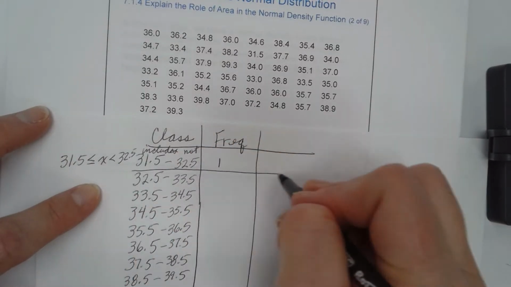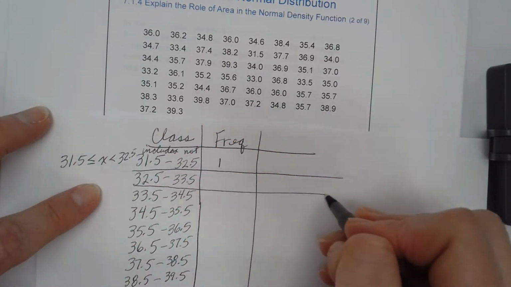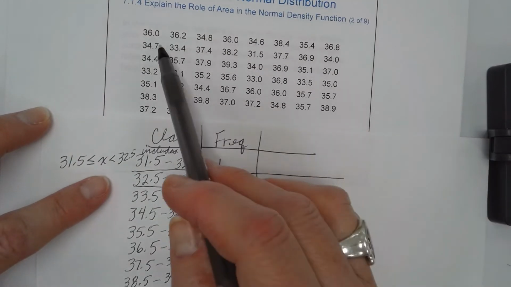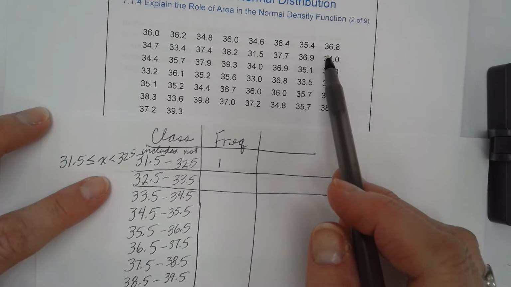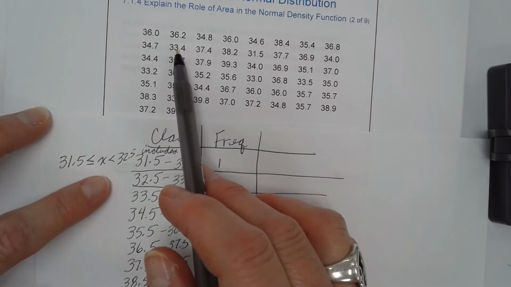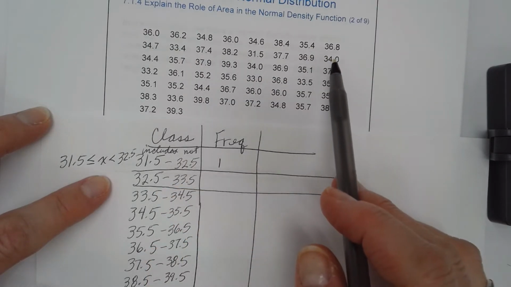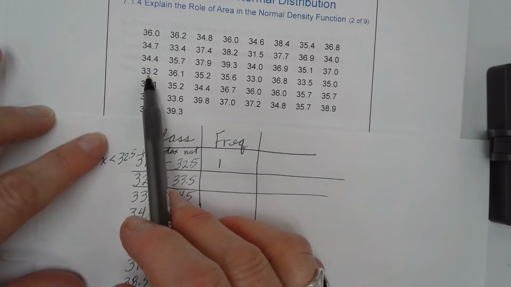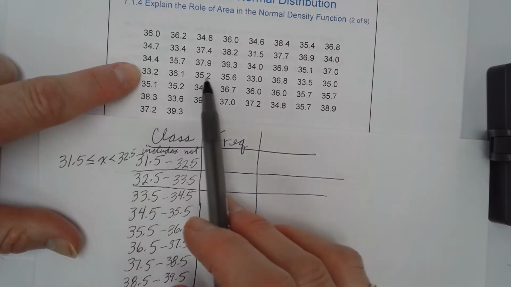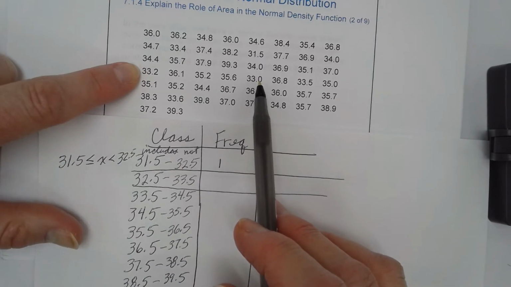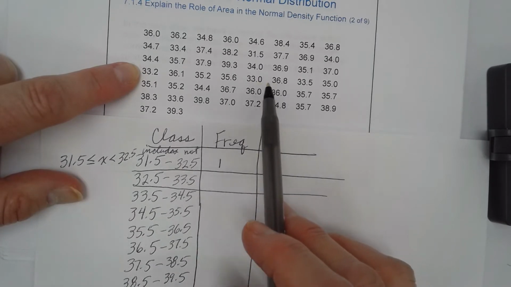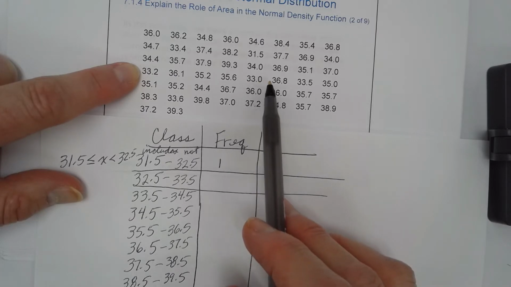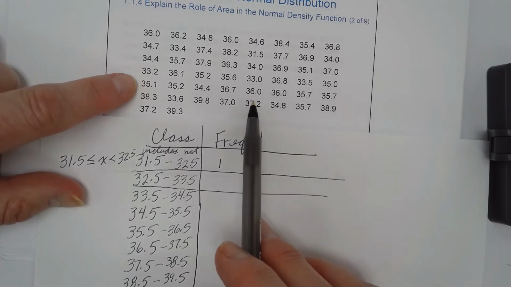How many are between 32.5 and 33.5? There's one. There's another one. That one. So that's 3 so far, right? 4?